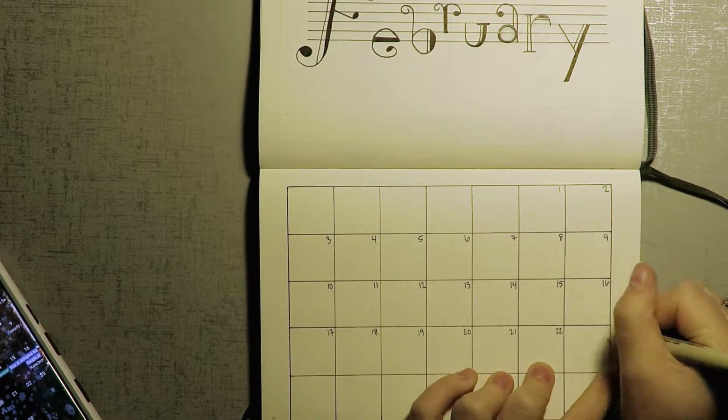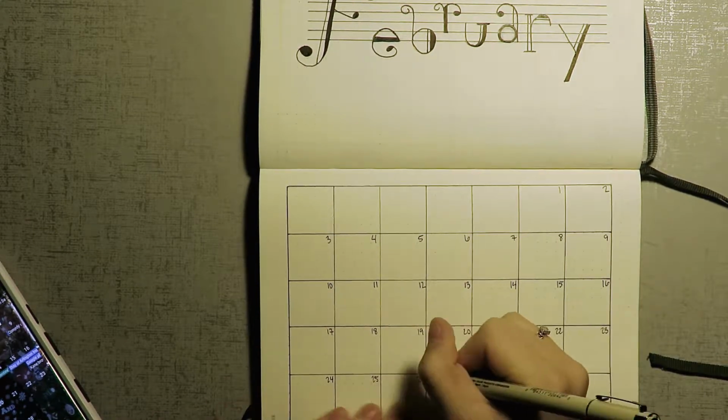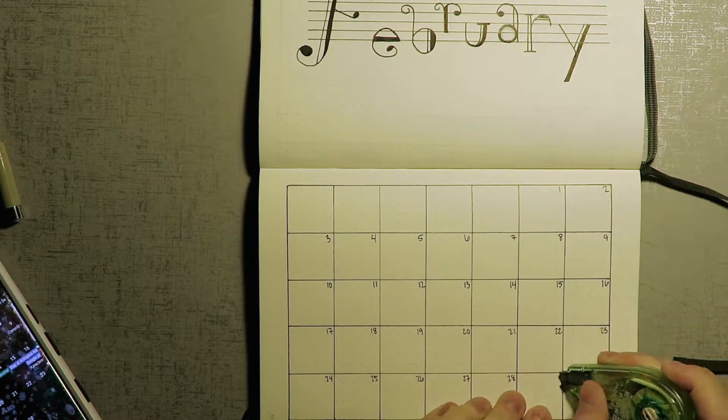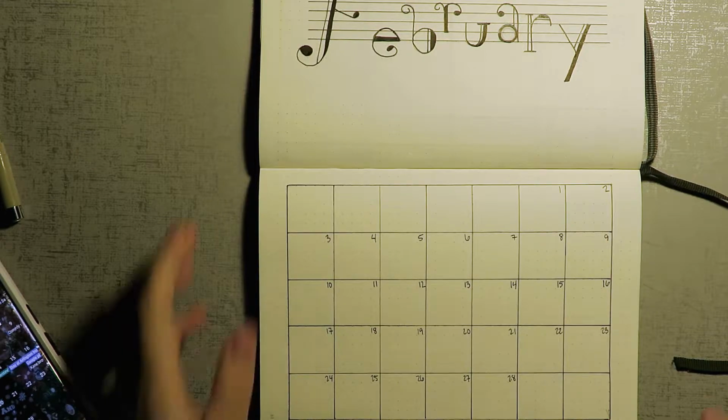Writing these dates, I ended up writing 29 rather than 28, so I just went in with some whiteout to fix that. It was easily covered up.